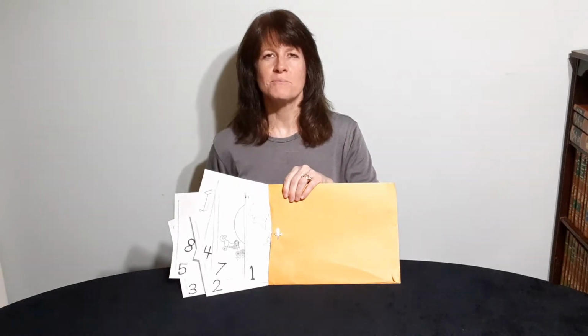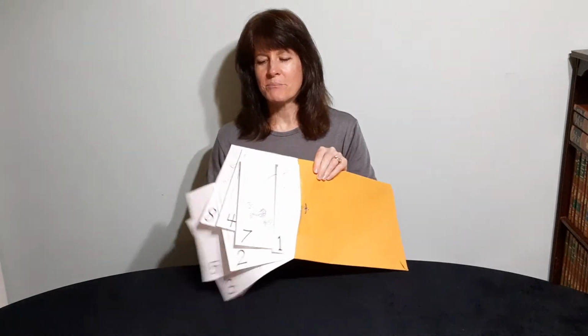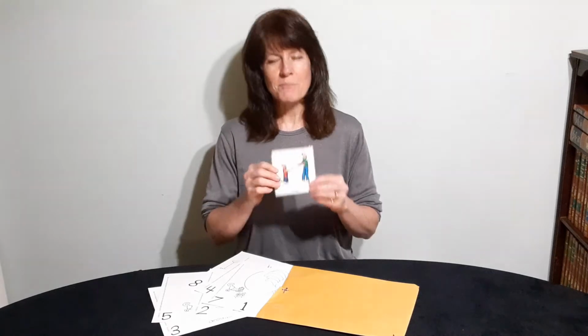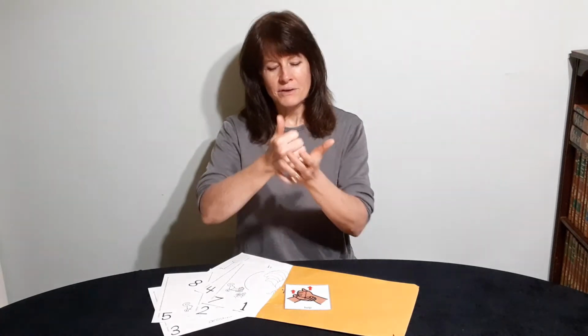Okay, you should have gotten a present from me in the mail, and it's all the pages from the book of Rosie's Walk. But you know what? They're kind of a jumbled mess. I'm going to need your help. Remember we learned this sign? Help, help, help. Or you can use your words and say help. I'm going to need your help to put my pages in order.